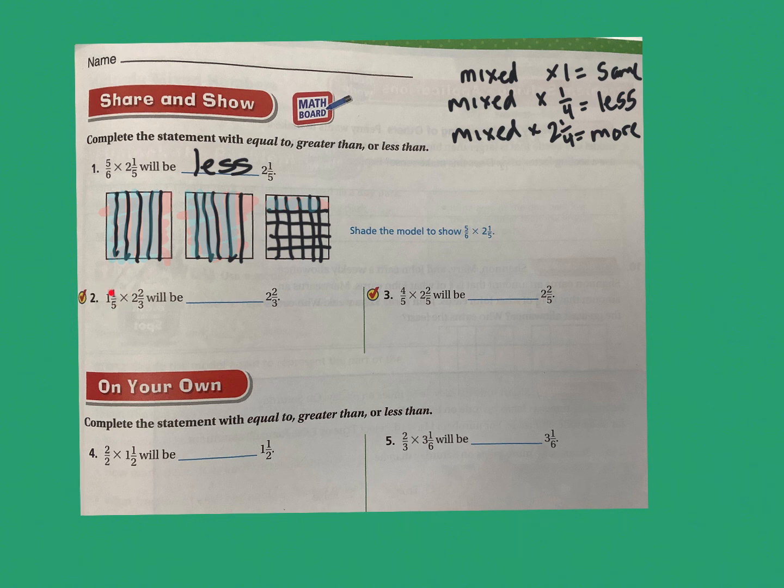Let's look at this one. We have a mixed number being multiplied by 2 2/3. So what is that going to do compared to 2 2/3, the original factor we're looking at? This is a mixed number times a mixed number. So our answer is going to come out higher, more than 2 2/3. All right, what about here? I have 2 2/5. How is my product going to compare to 2 2/5? If I do a mixed number times a proper fraction, my answer is going to be smaller.